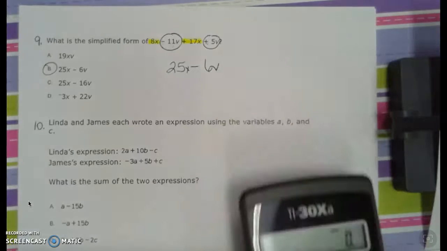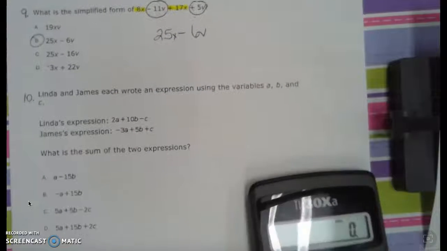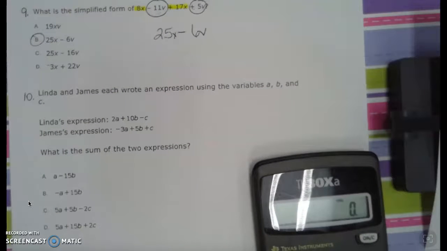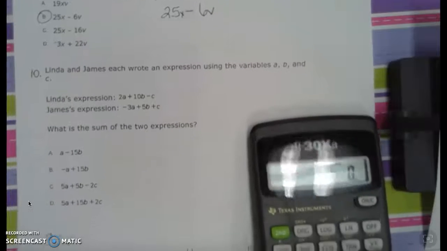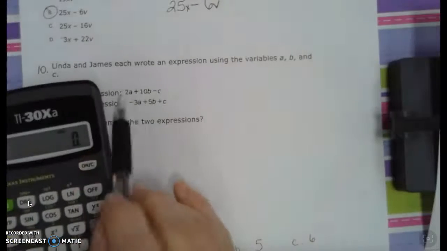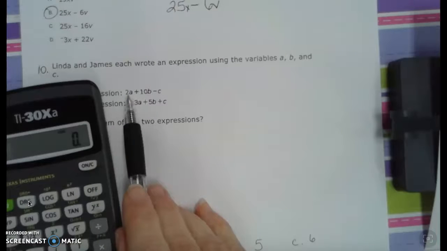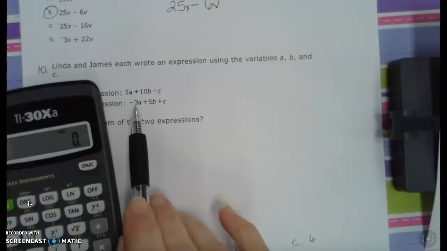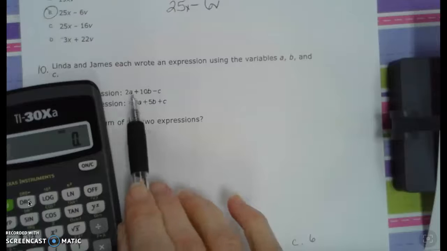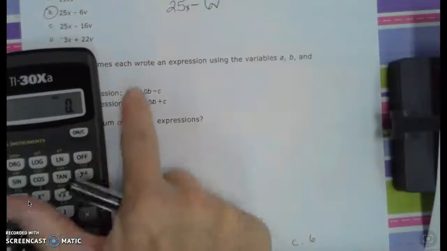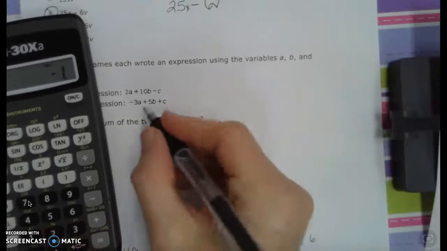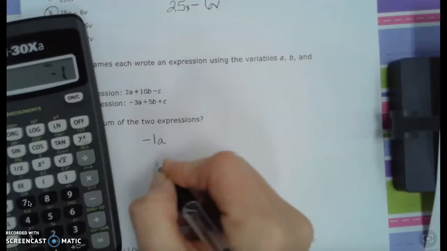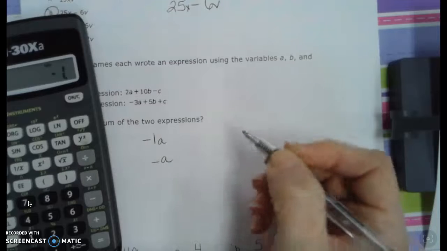Okay? Now Linda and James each wrote an expression using variables A, B, and C. Now we're asked to find the sum of these two expressions. Remember, sum means to add them together. So we've got a 2A and a negative 3A. Well, it says to add them together. So let's do 2 plus negative 3. So 2 plus 3, make it negative. That's going to be a negative 1. So negative 1A and a negative A is the same thing.